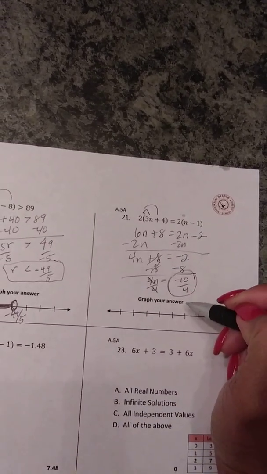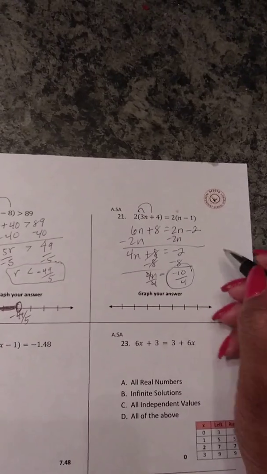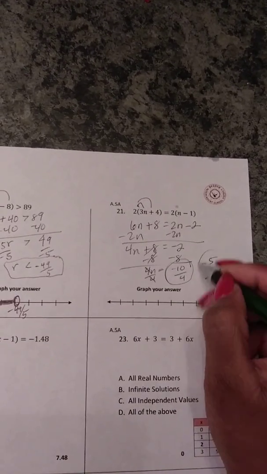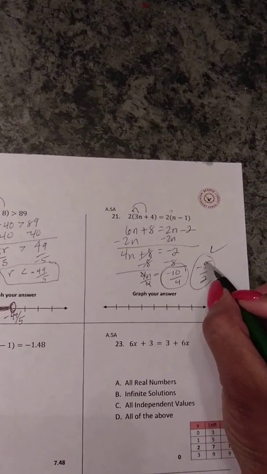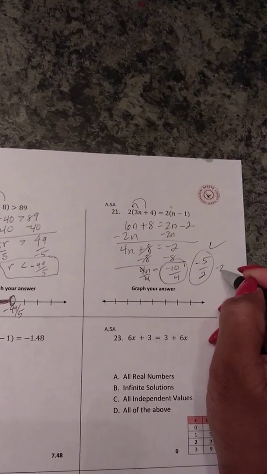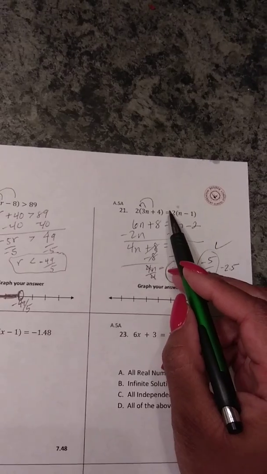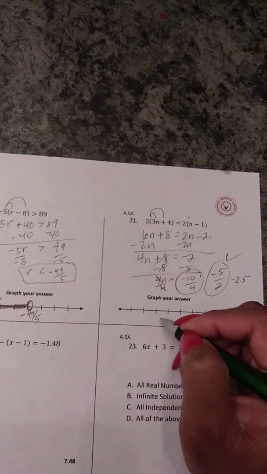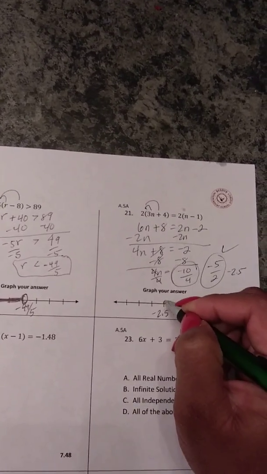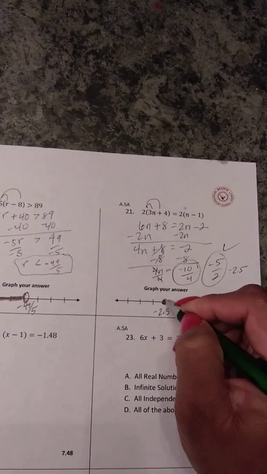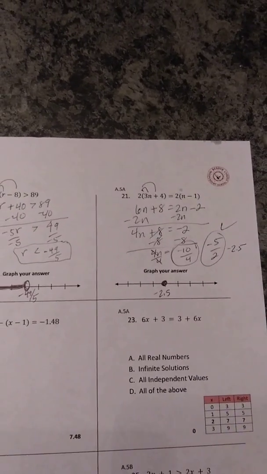There's my answer. I would like for you to reduce that. Use the calculator if you have to. You can write negative 5 over 2 or negative 2.5. And this is an equation. So, negative 2.5 is the one solution. Easy.